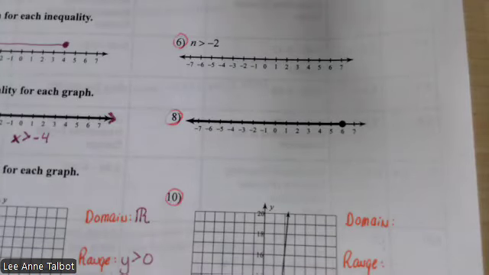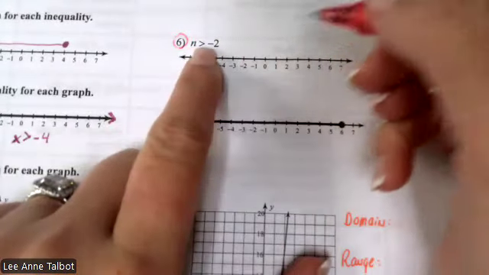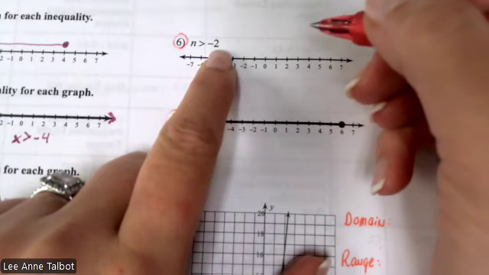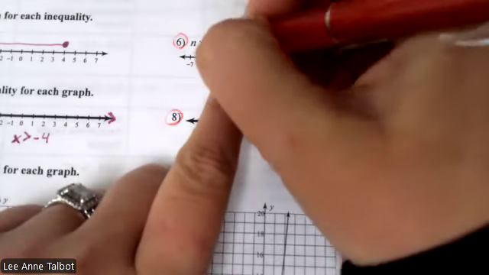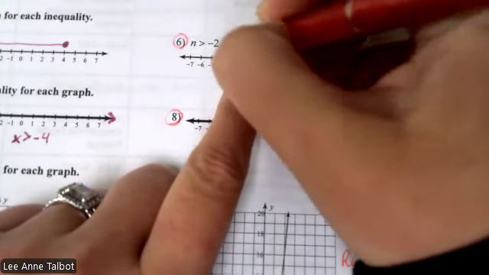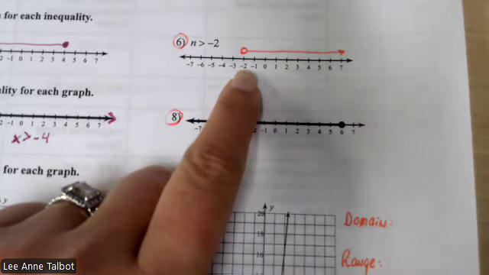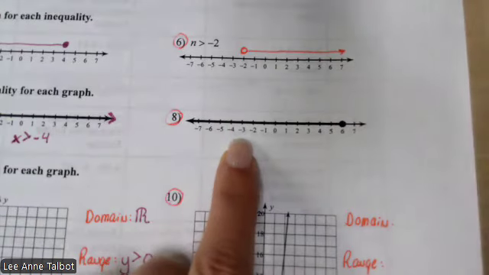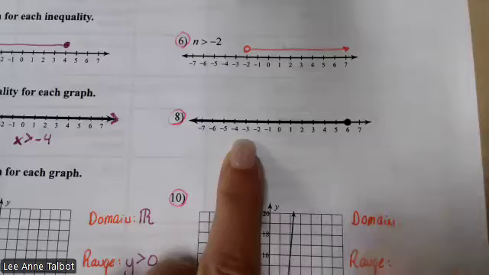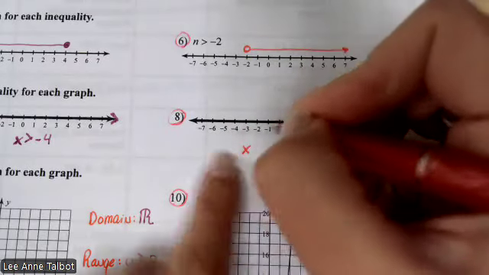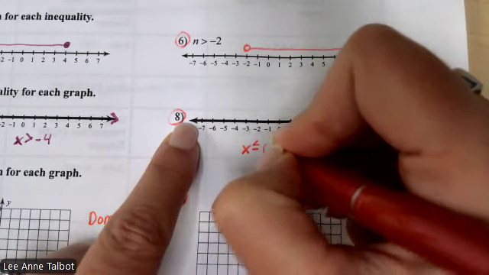Okay, so number 6, n is greater than -2. Guys, recording. I have an open circle at -2 and then greater. Okay, now this is the backwards of that. So this is 6. So I have x is, and then I'm going to copy the end of the arrow, less than or equal to 6.